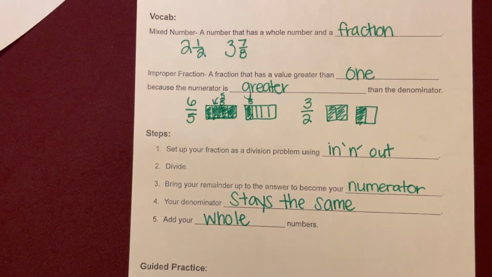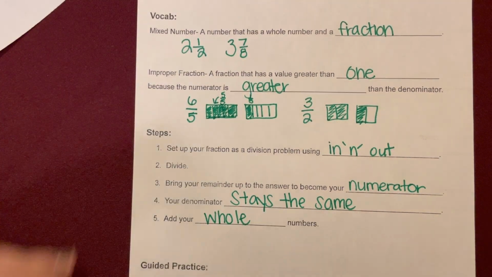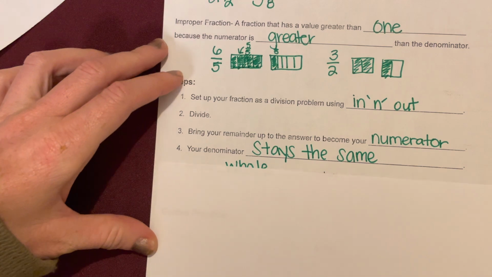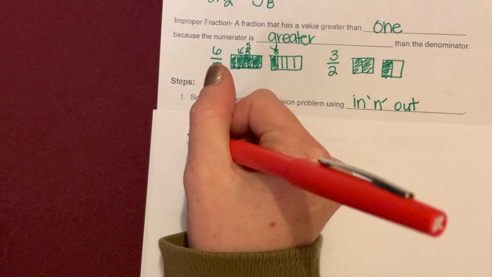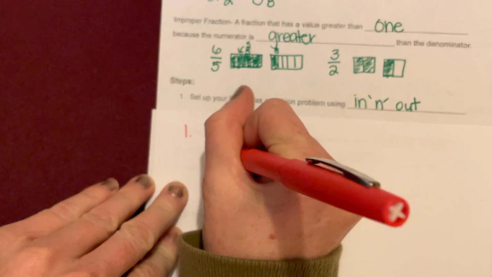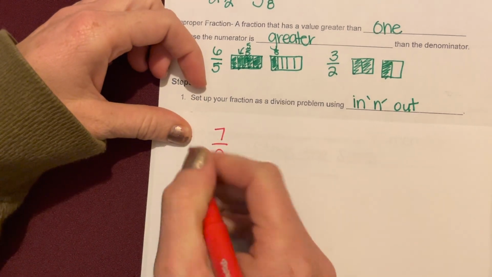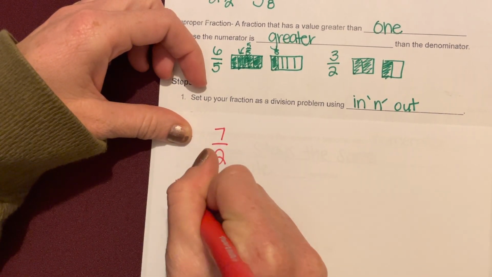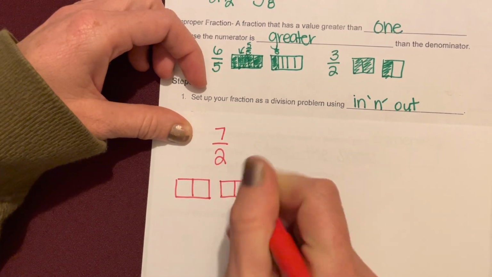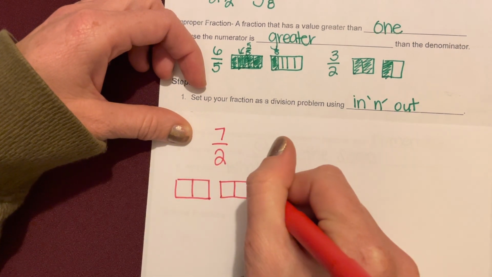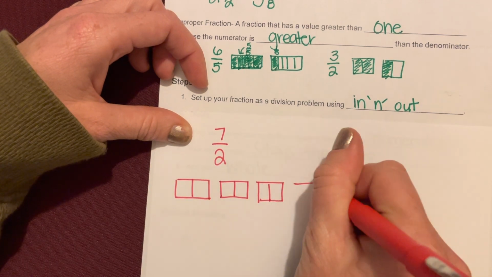Okay, so let's see what this looks like in action. I'm getting out my red pen, which means that you are stopping, you are watching. So our first problem is 7/2. What 7/2 looks like is there's 2/2, there's 4/2, there's 6/2.